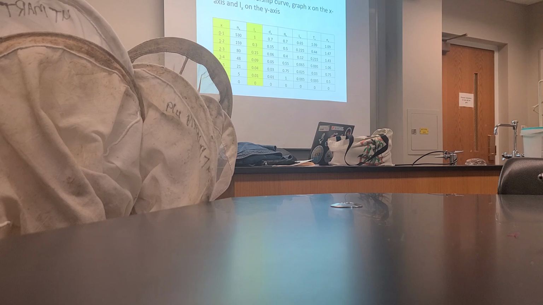Then we drop in half again to 0.15, about right there. Then we drop to 0.09, not right there. 0.04, ooh, it's getting on down there, about right here maybe. 0.01, that's going to be around the line, but not at 0 because that's 6.